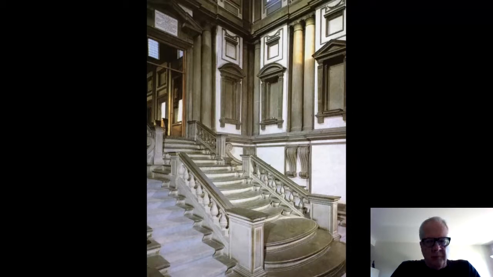The Laurentian Library, as it's called, or the Library of San Lorenzo, features the Pietra Serena, the serene stone, in a pretty radical-looking staircase that looks like lava flowing down. So Michelangelo animates or anthropomorphizes the sculpture.